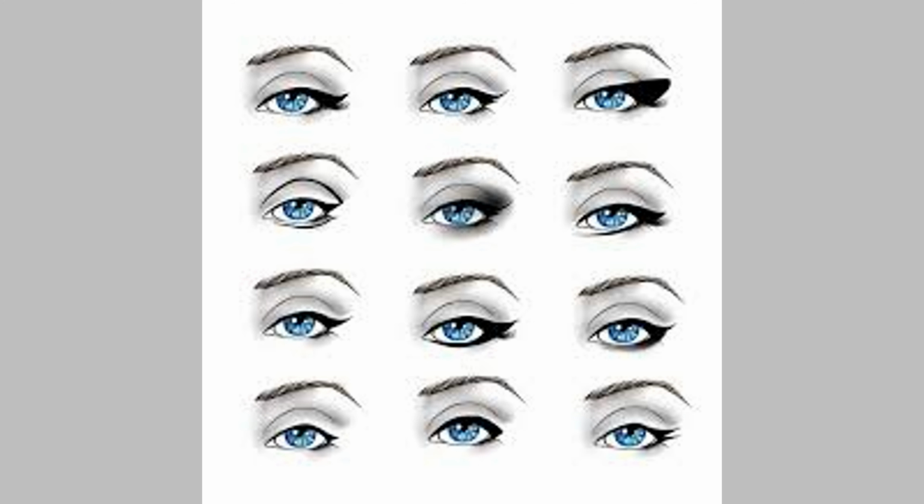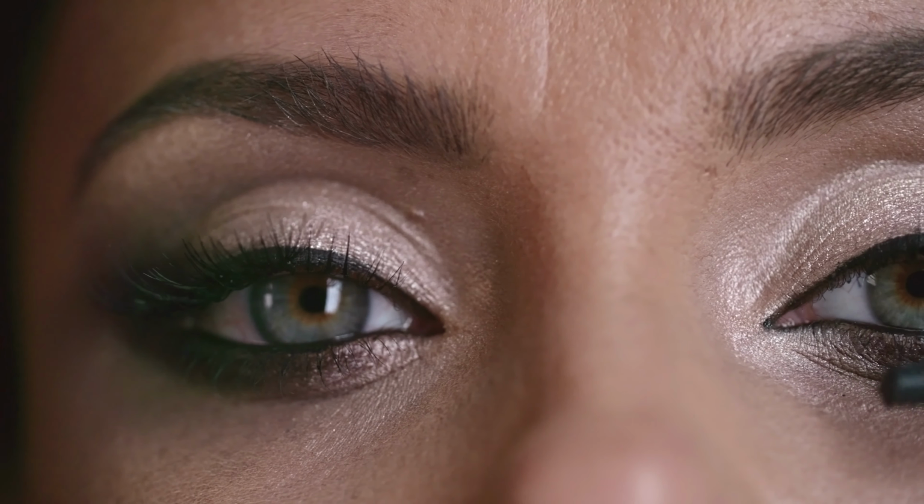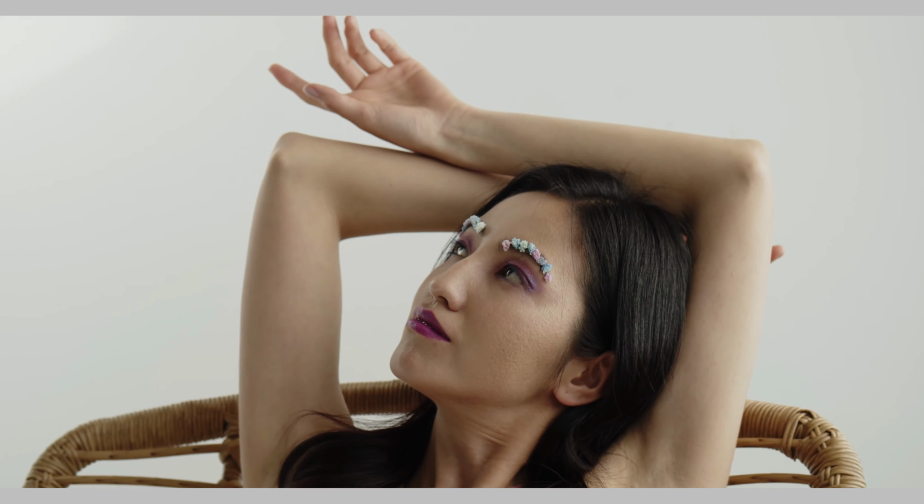Here's a simple breakdown. Lid shape. This describes the shape of your eyelid, whether it's hooded, monolid, or has a defined crease. Eye corner. The outer corner of your eye can be upturned, downturned, or almost horizontal, influencing the overall appearance of the eye. Eye position. The placement of your eyes in your face also contributes to your overall eye shape. Knowing your eye shape helps you to choose makeup techniques and products that will enhance your natural beauty.